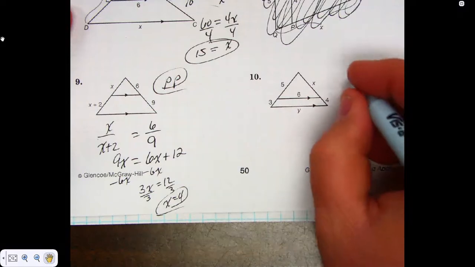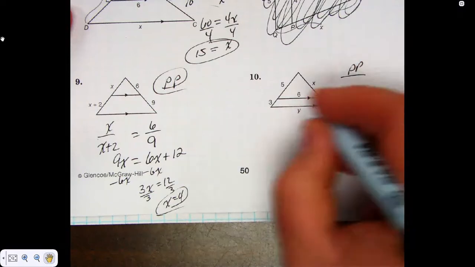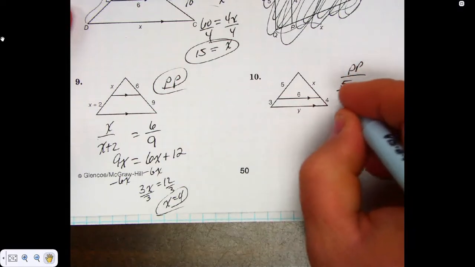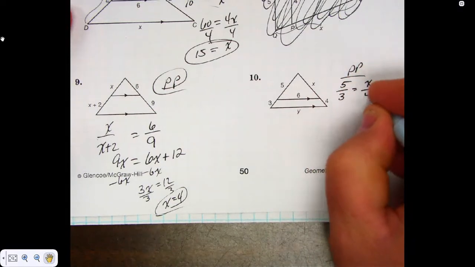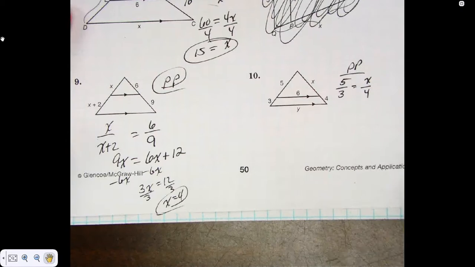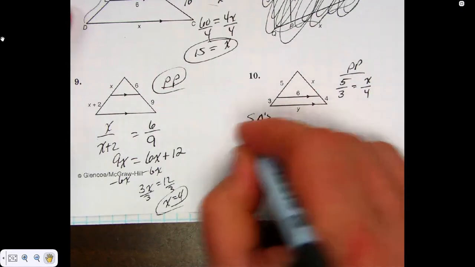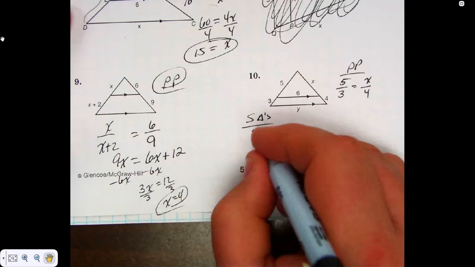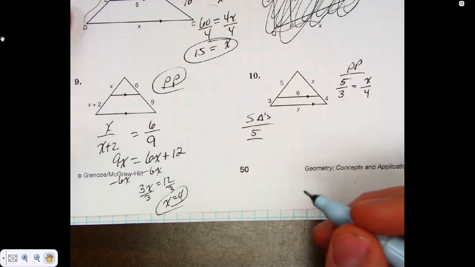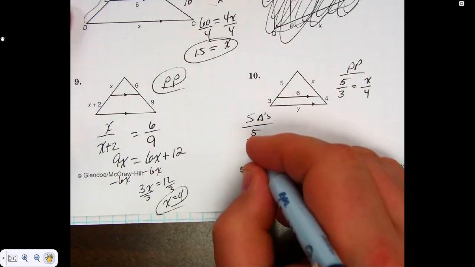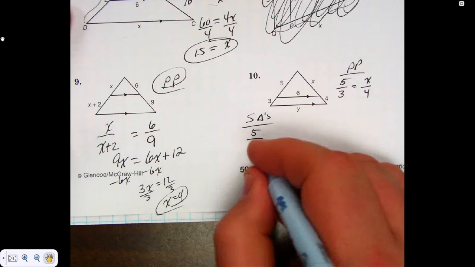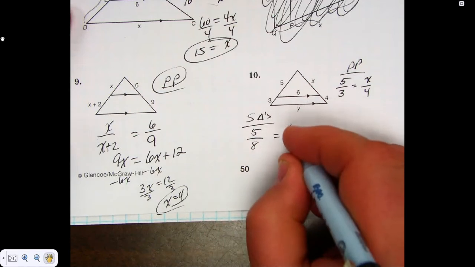So here, I can use both, can I? To find x, I'm going to have to use proportional parts, don't I? Everyone agree? To find y, I'm going to use similar triangles. I'd have 5 over, tell me what would be on bottom. Nope. 5 over 8 is equal to 6 over y.